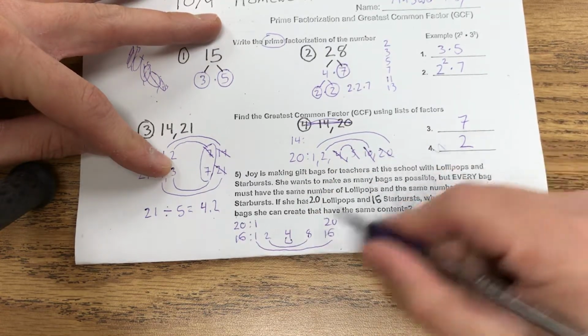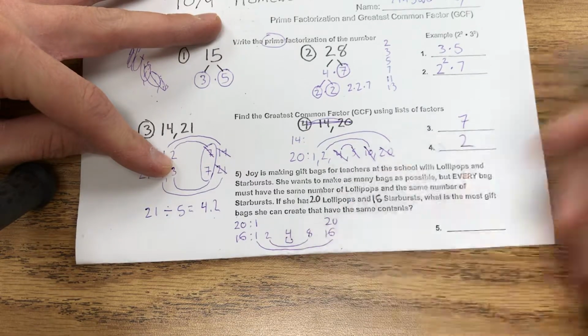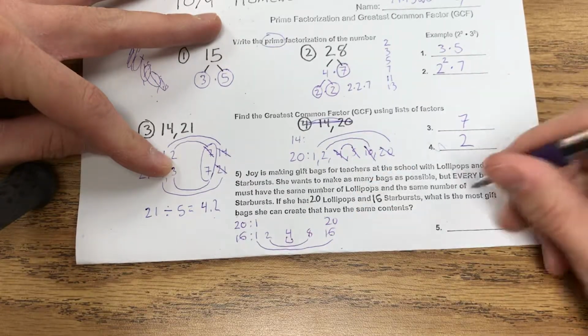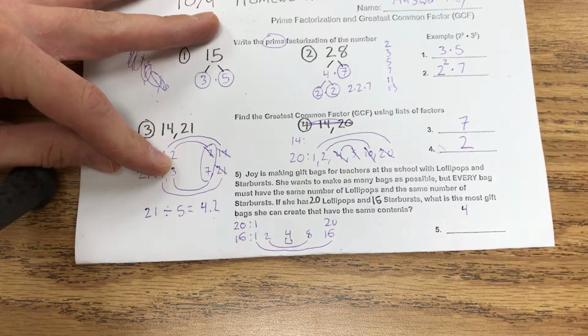So do they both have 16? No. 8? No. 4 it is. So 4 is the greatest common factor, and that means that's the most gift bags this person can make.